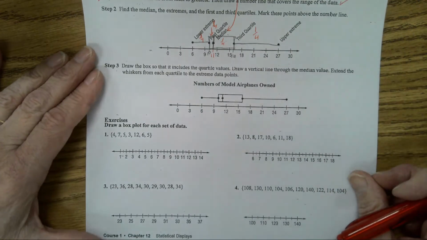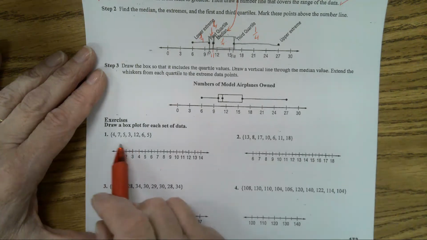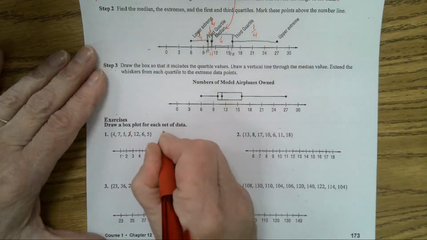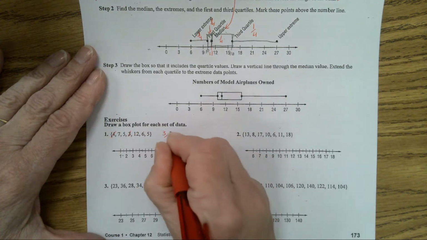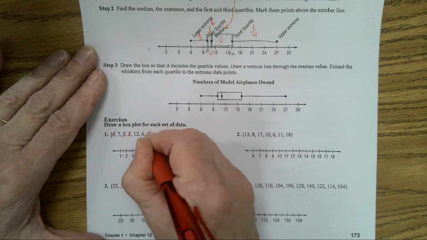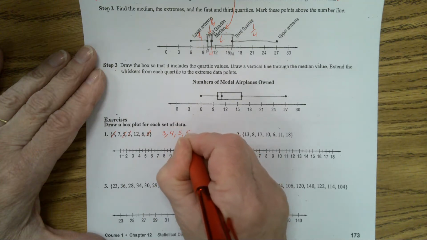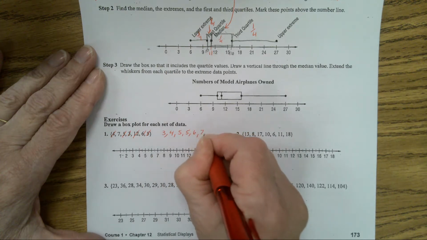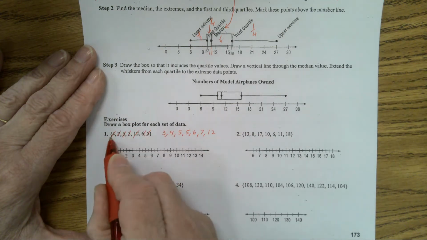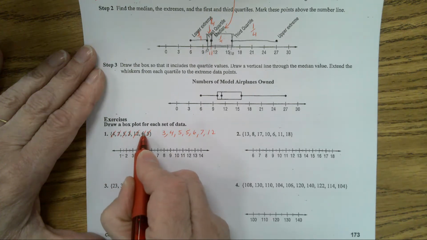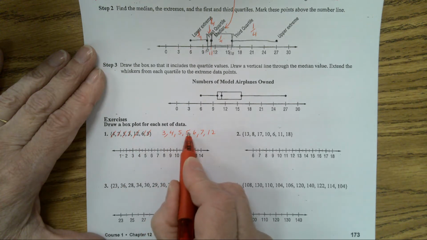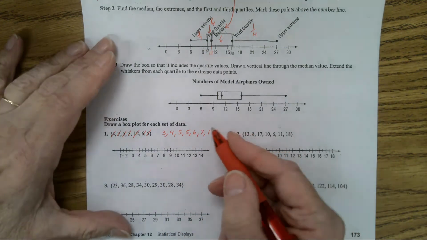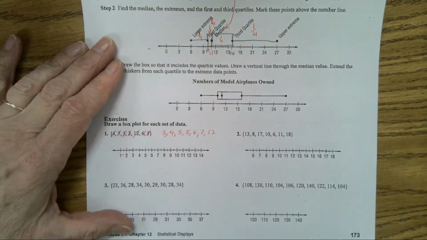Let's go to number 1. Oh, they're not in order. So first thing we have to do is put them in order. So a 3, 4, 5, 5, 6, and 12. Oh, 7 and 12. 1, 2, 3, 4, 5, 6, 7. Well, that's good. I have one middle number, and it's going to be 5.